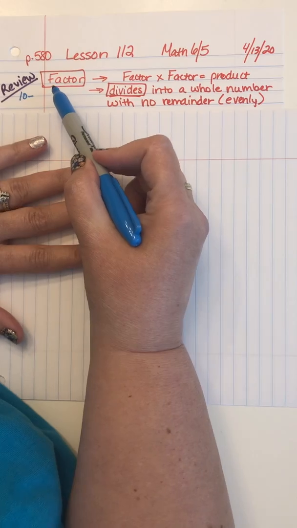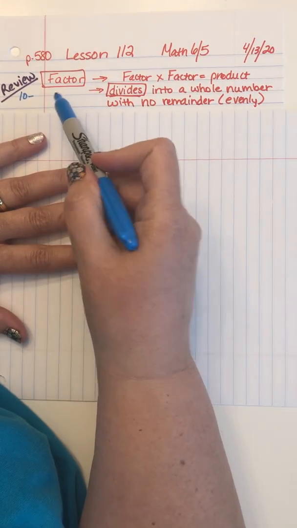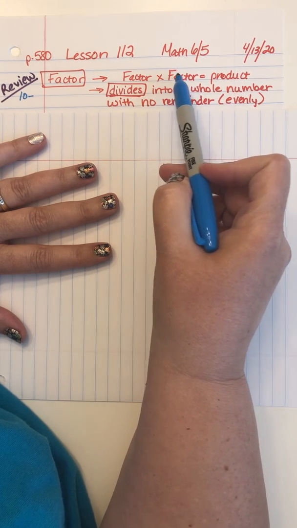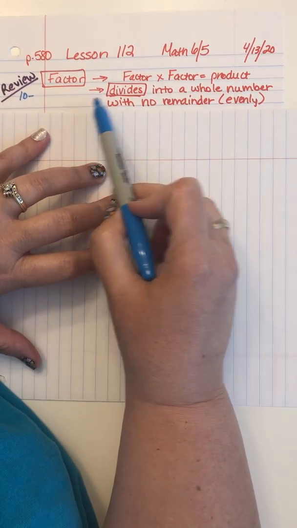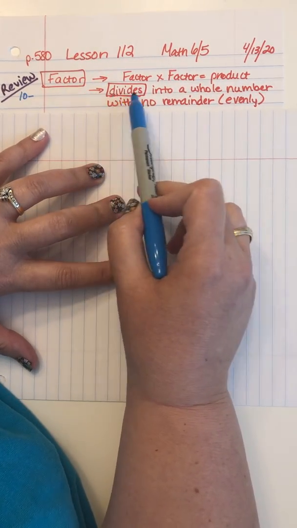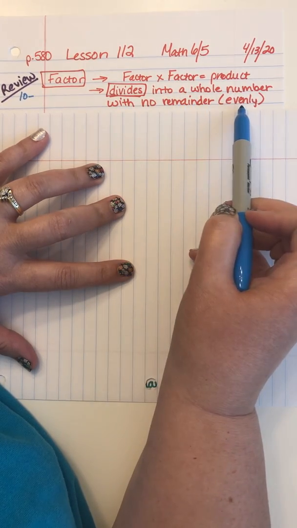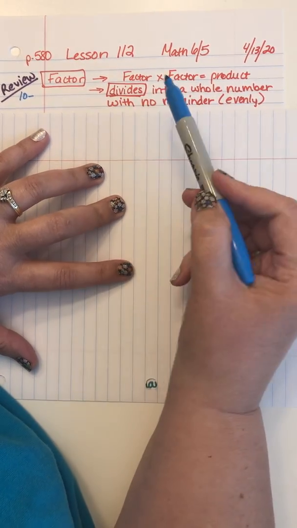A factor. We have worked with what I call math vocabulary all year long, and last year too. A factor times a factor gives us a product. Remember, when we think of factors, a factor divides into a whole number with no remainder, evenly. Or another way to say that is it divides in evenly. There will be no remainder.